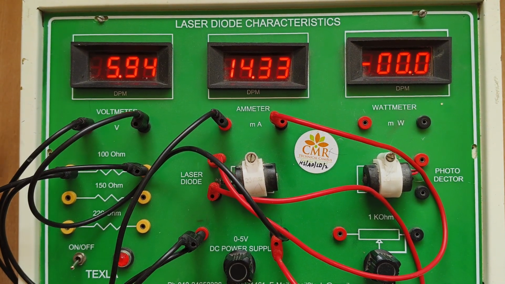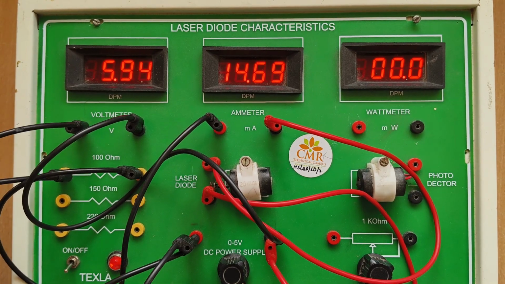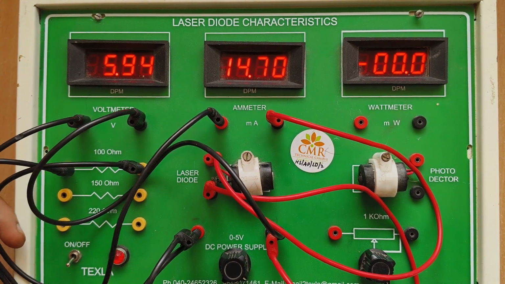So like that we have to note down all the values in the table column. Later go to the graph.